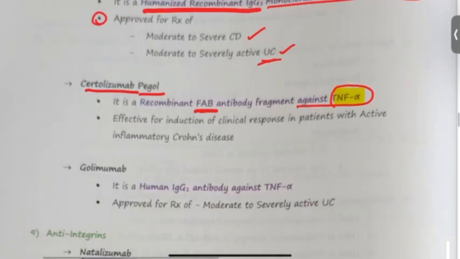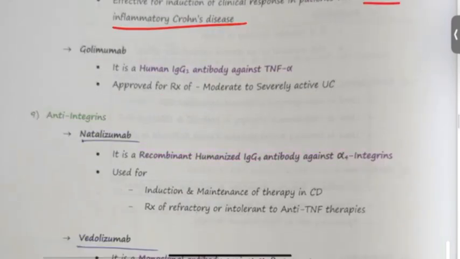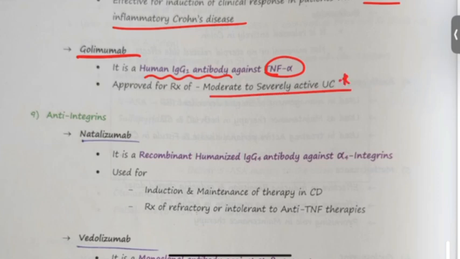So TNF alpha is again used as an antigen, and a recombinant FAB antibody fragment is developed. This is effective in clinical response in patients with active inflammatory Crohn's disease. Next one being golimumab. It is again against TNF alpha but a human IgG1 antibody. This is applied for moderate to severe ulcerative colitis.